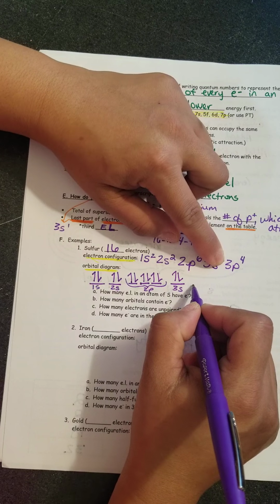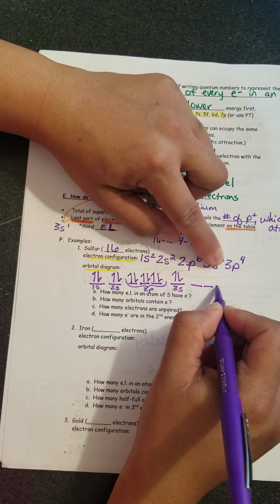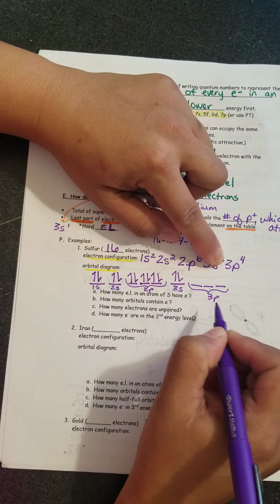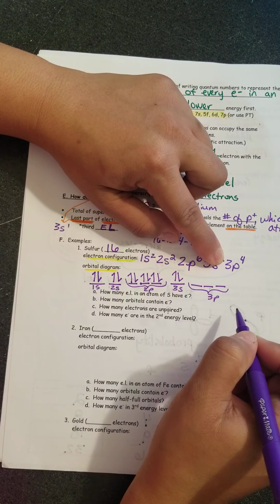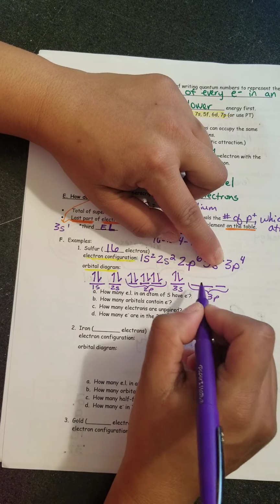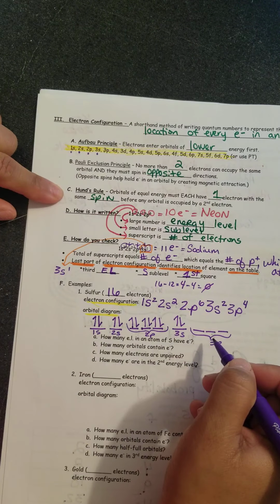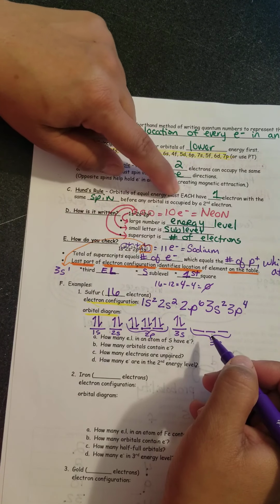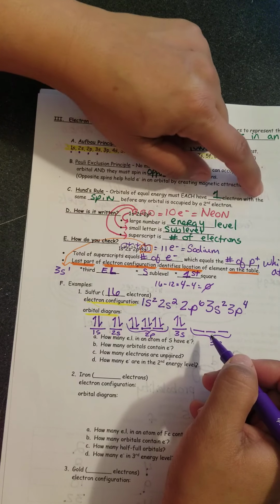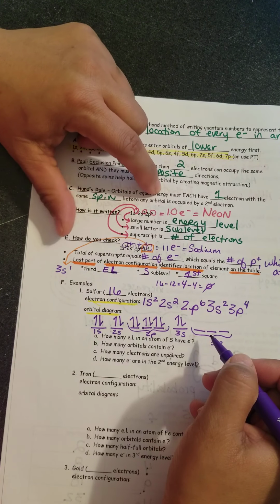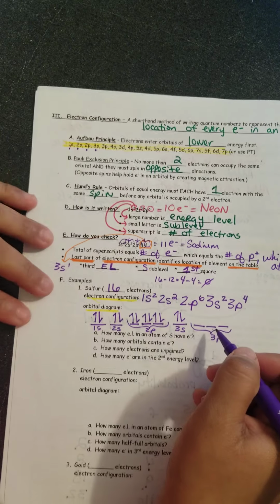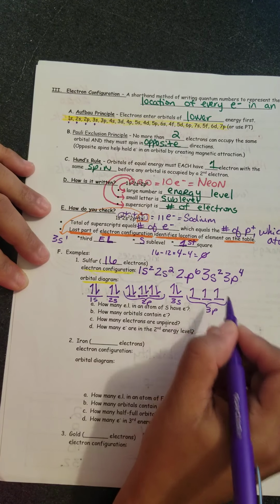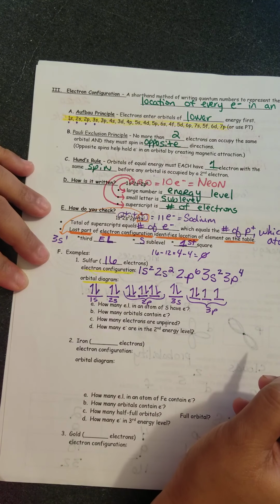How many seats are in the p level? 1, 2, 3. All of this is the 3p. How many can fit here max? 6. Do we have 6 electrons? No, we only have 4. What does the Hund's rule say? The Hund's rule says orbitals of equal energy must each have 1 electron with the same spin before an orbital occupies the second electron. So 1, 2, 3, 4.